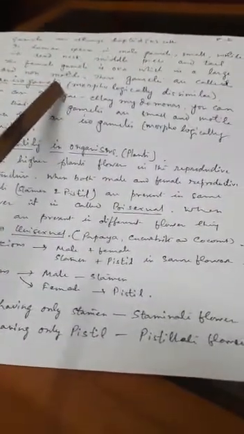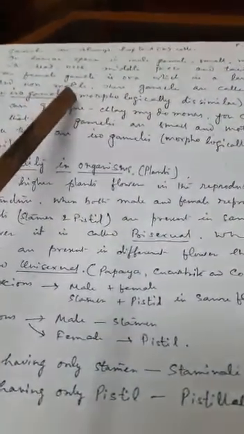anisogametes. Why are they called anisogametes? Because these two gametes are always morphologically dissimilar. One is small and another is large. One is motile, another is static. Hence they are called anisogametes. Iso means similar, but they are not similar.